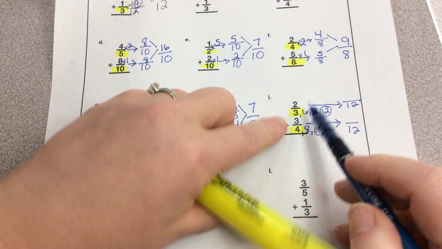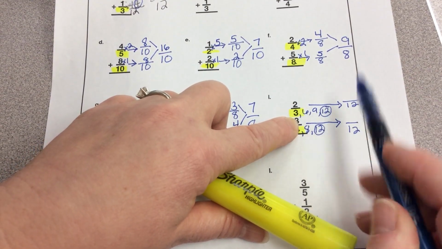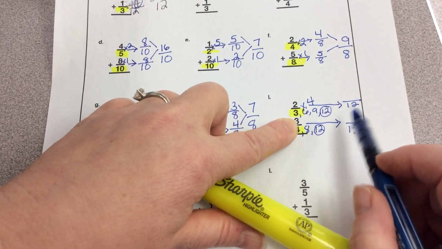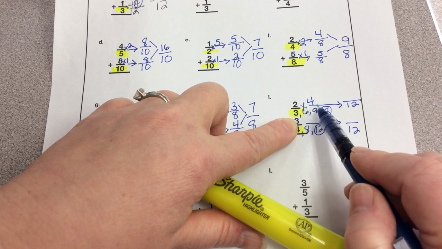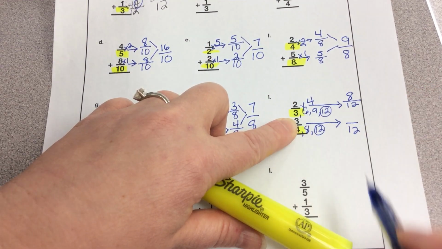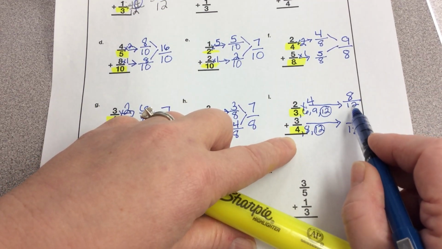Now, in order to get this 3 to be a 12, we have to multiply by 4. We're multiplying the numerator by 4, and that becomes an 8. So 2/3 becomes 8/12.